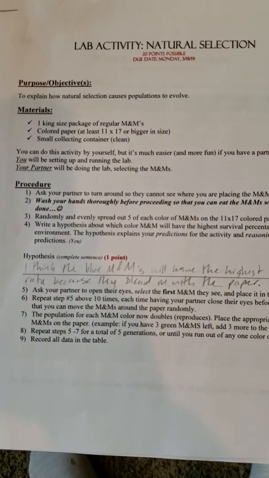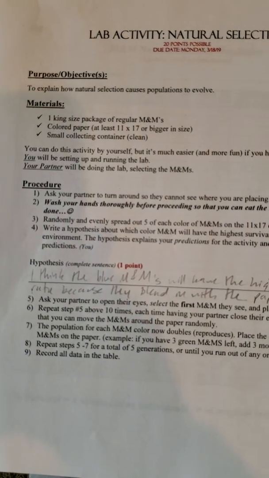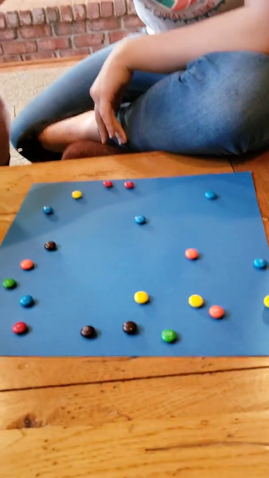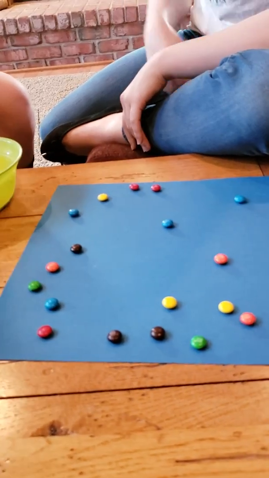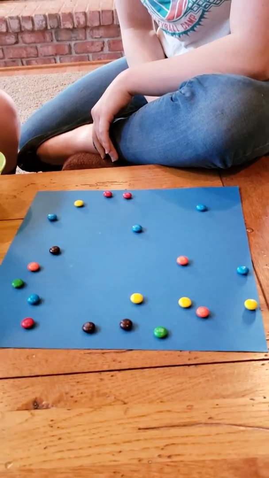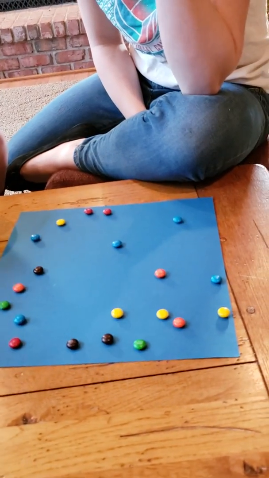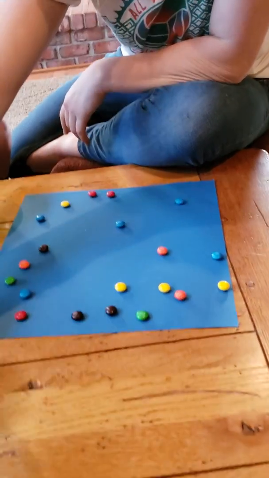Step 7. The population for each M&M color now doubles. So Bailey, and you can help her, Avery, double the population. So if we have 5 blues, put 5 more blues on there. Wait a minute, we have to do the data table first.